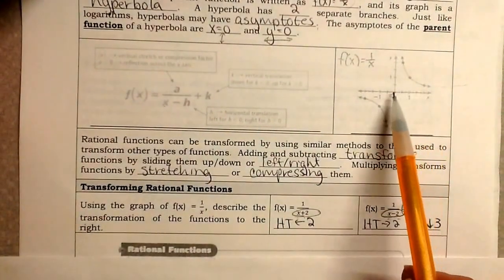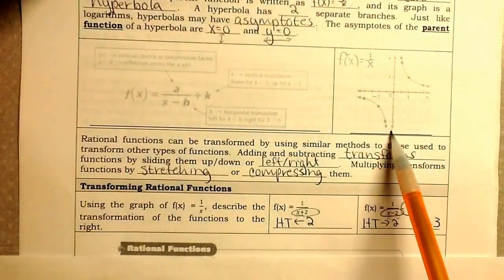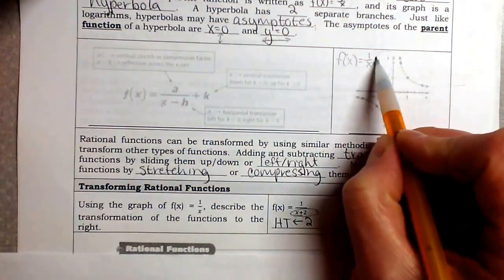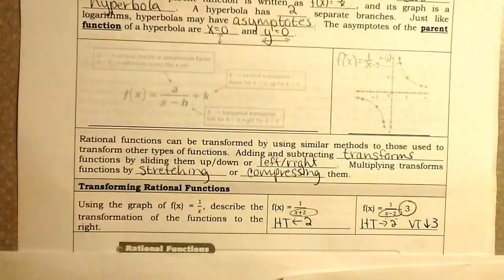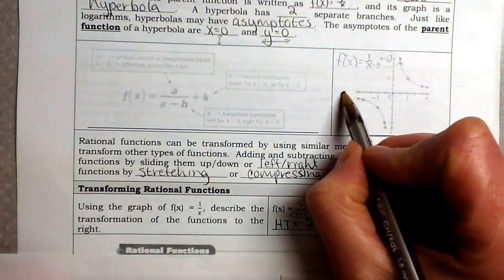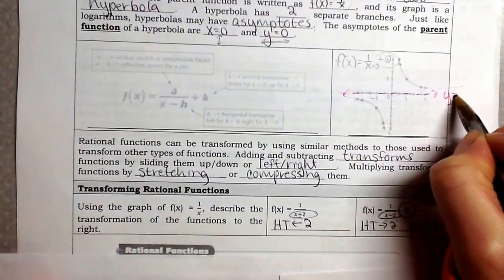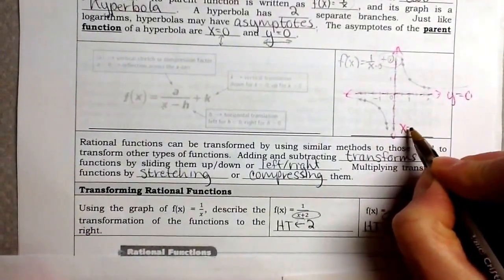Here for the parent function, the vertical asymptote is at x equals 0, because this would be set equal to 0. And there's nothing out here for y, so it would be like +0. They really don't show you here on the graph, but we'll just write that in here. This is y equals 0. This is x equals 0.